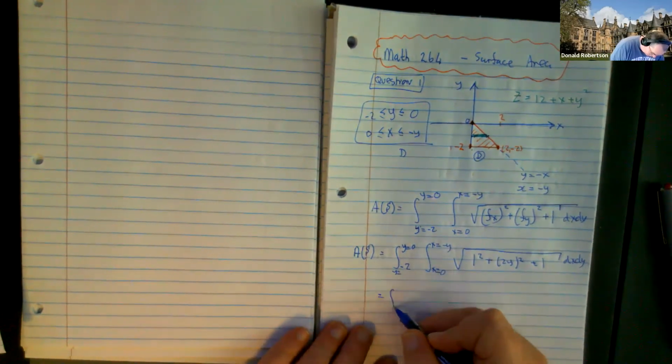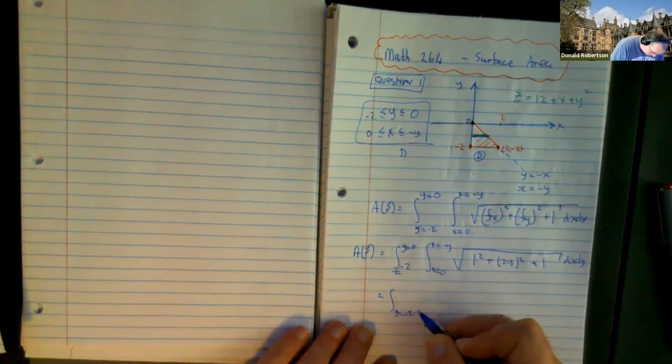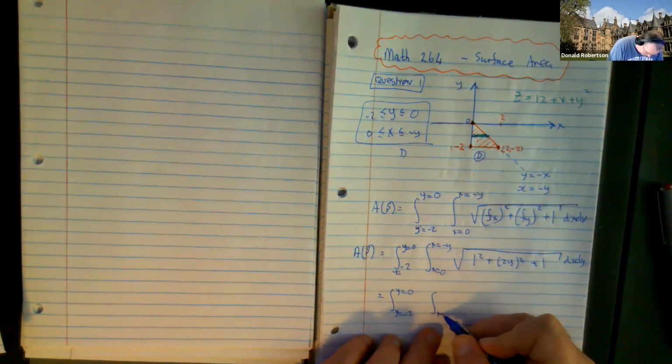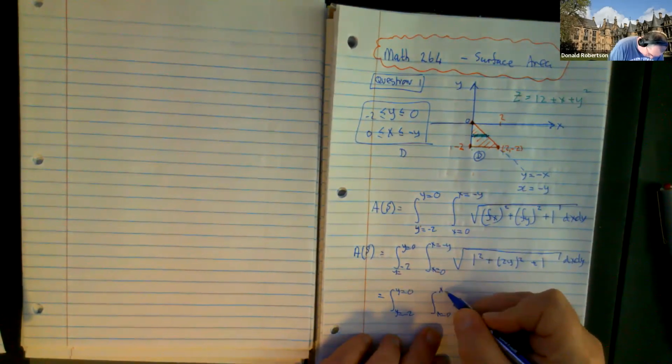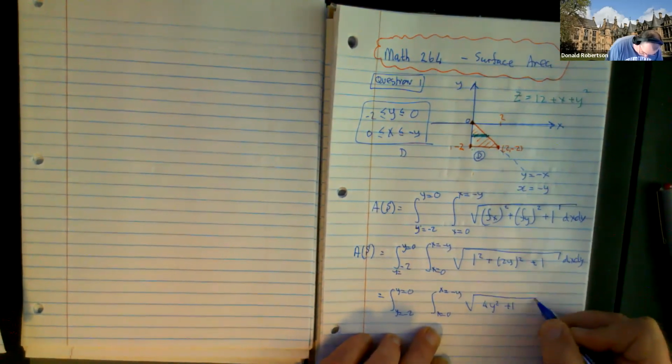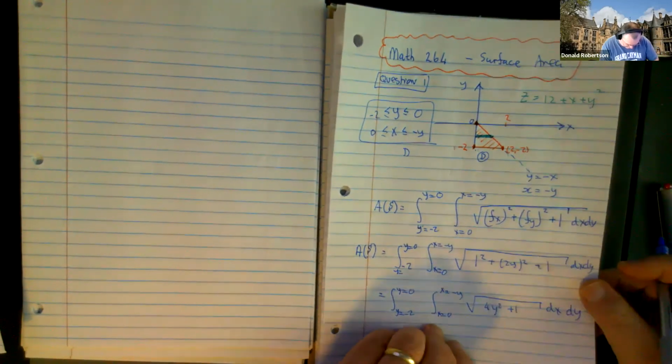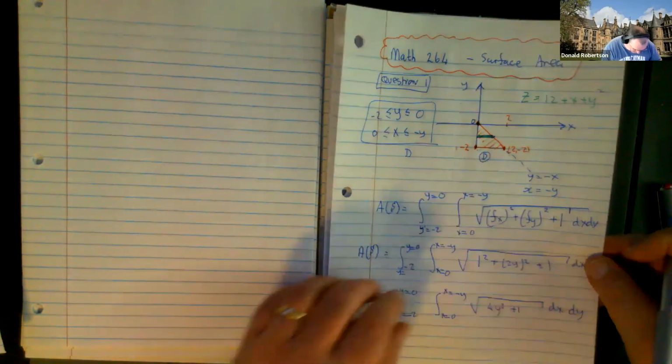So we now have the integral from those values of y of the square root of 4y squared plus 1 dx dy. This comes out a lot nicer.